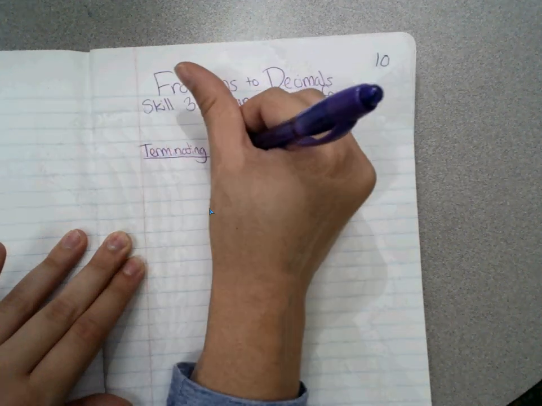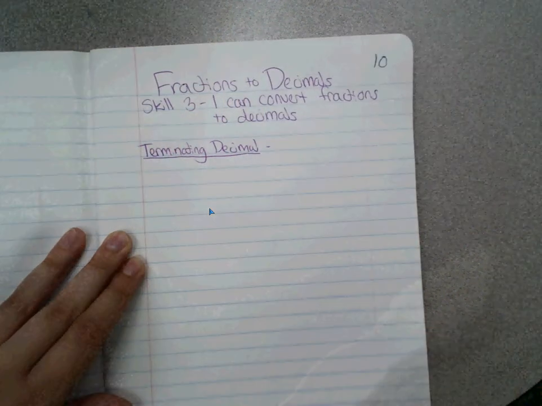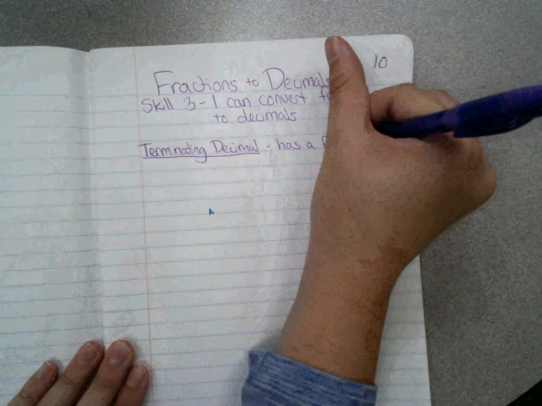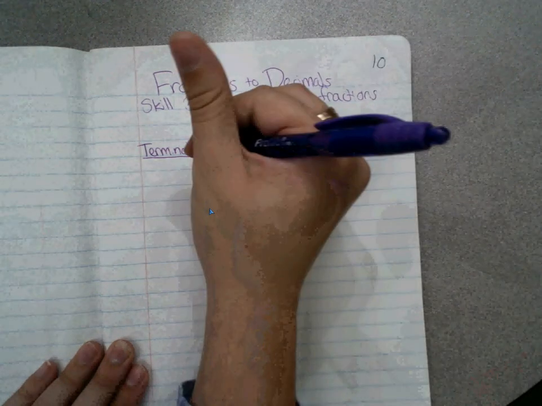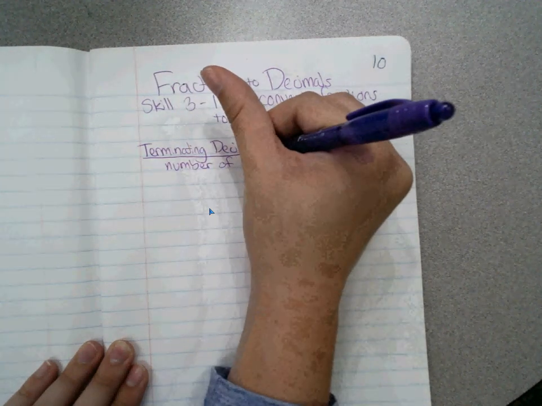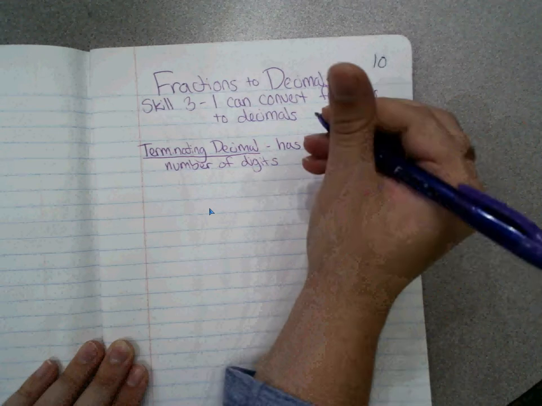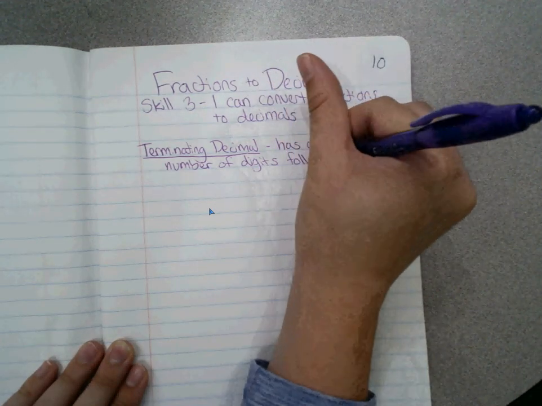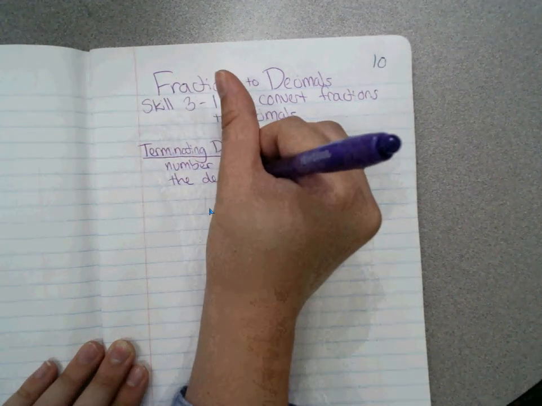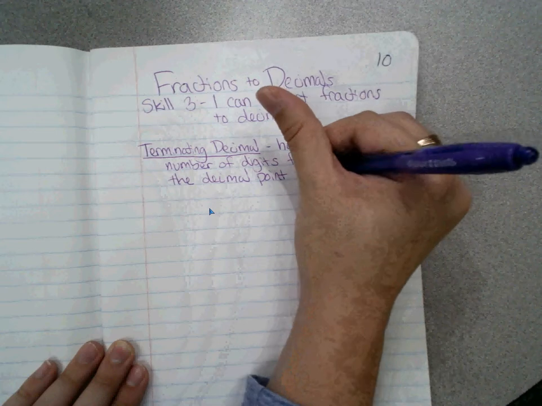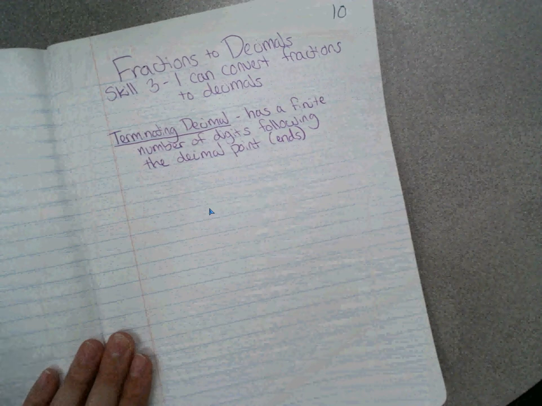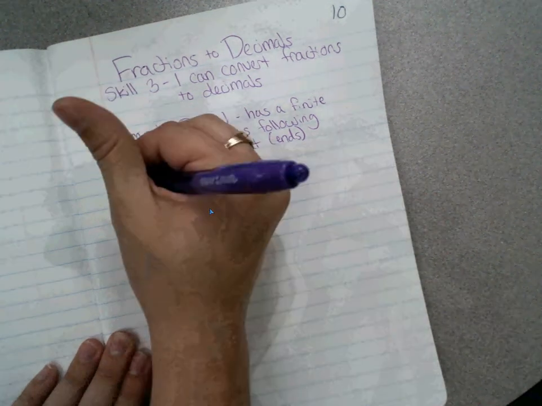So if we write that down, a terminating decimal is, it has a finite number of digits following the decimal point. So it ends. Terminating decimal, it stops.